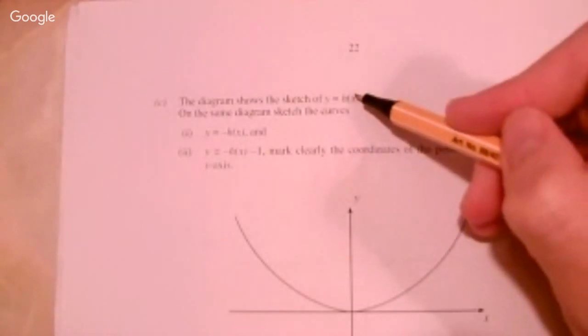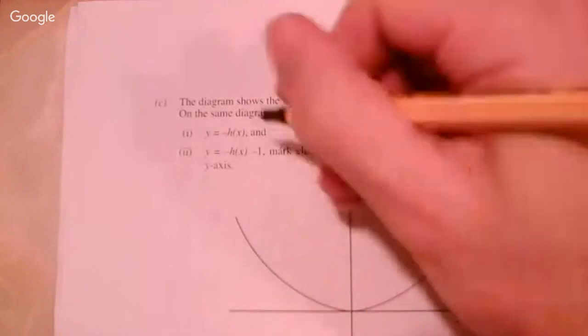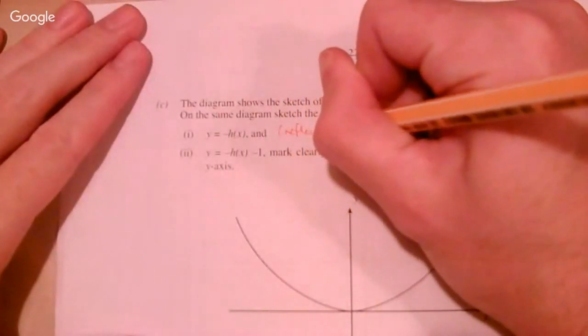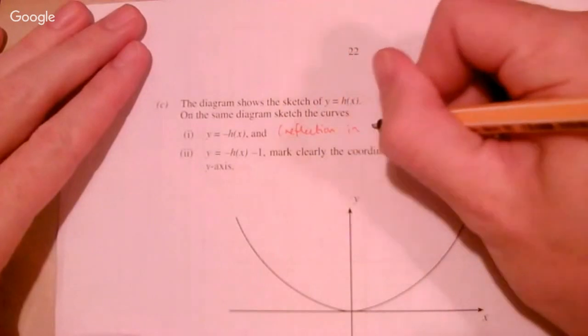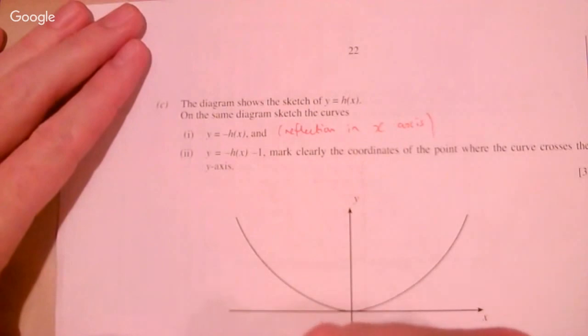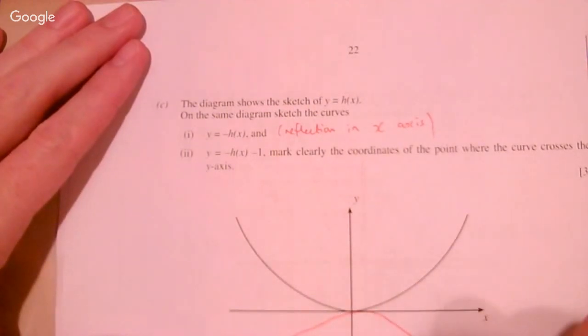a load of writing. Okay, it says y equals h of x. On the same diagram, sketch the curve y equals minus h of x. Now, when it's minus, it's a reflection in either the x or the y axes, and it's actually a reflection in the x axis when it's outside. Okay, so that would be roughly what minus h of x would look like.